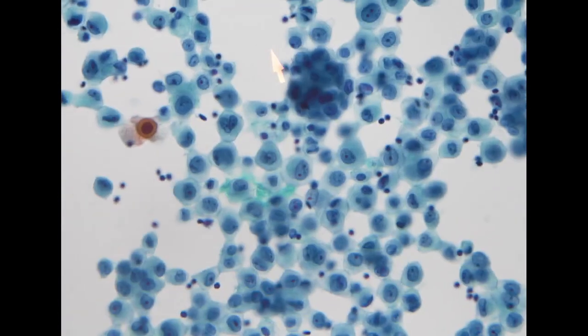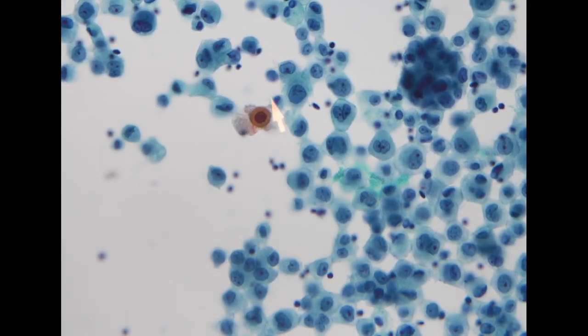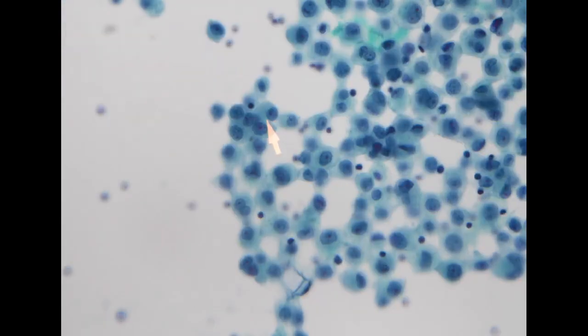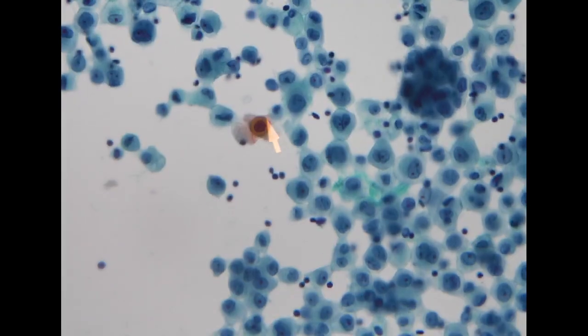The other thing is the presence of these orangeophilic cells, which is also quite uncommon in the specimen, because when we see cells with orangeophilic cytoplasm, usually we will think about squamous cell carcinoma, but in some patients with mesothelioma, the cells can also show this type of feature.